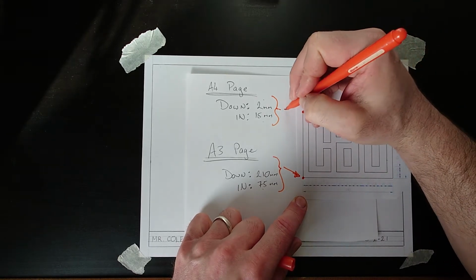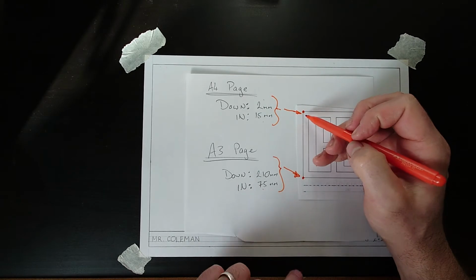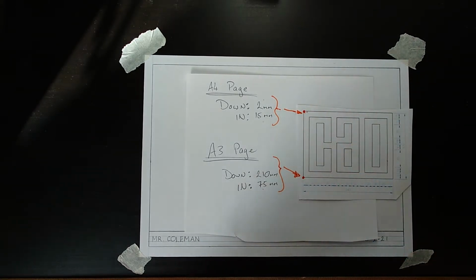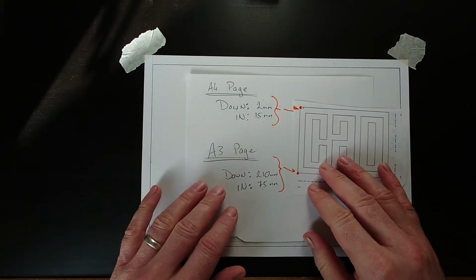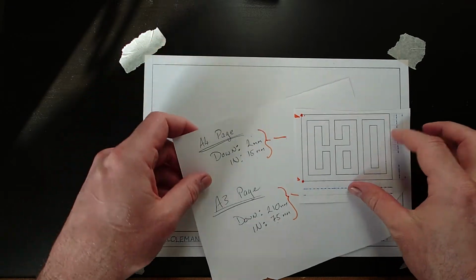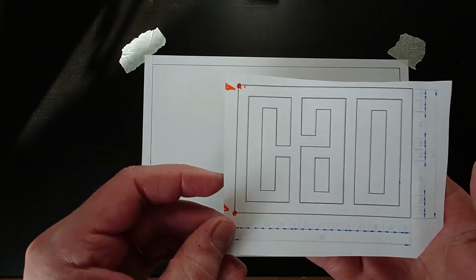For the A4 page, it's the top left. So on the A4 page, we're going to start up here at the top. On the A3 page, you'll be starting down there at the very bottom. It won't make too much of a difference to you guys who are completing the question. So I'm going to get rid of that. Remember, you can pause and replay the video if you need to.